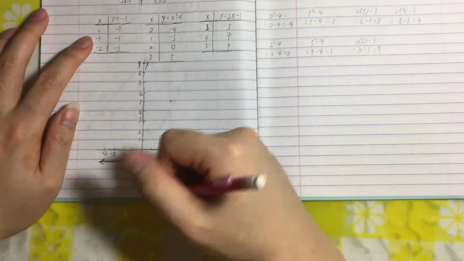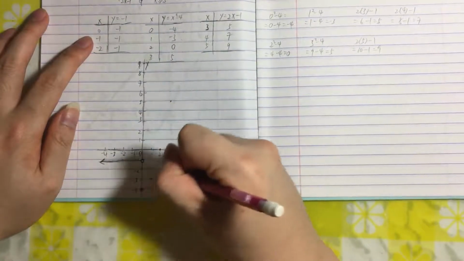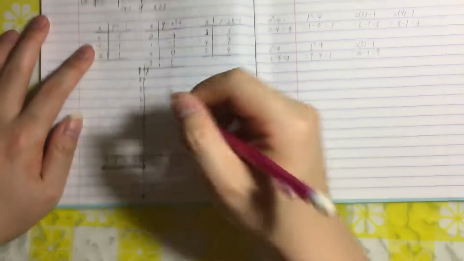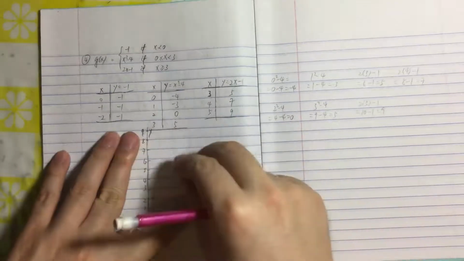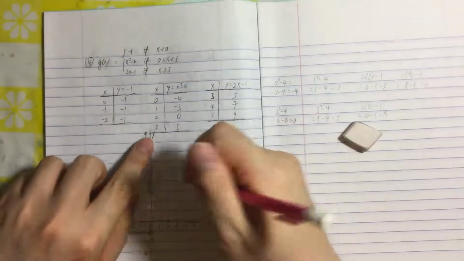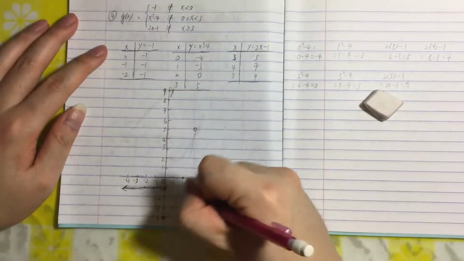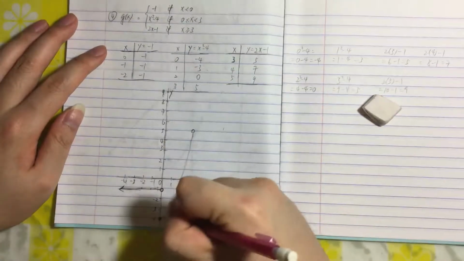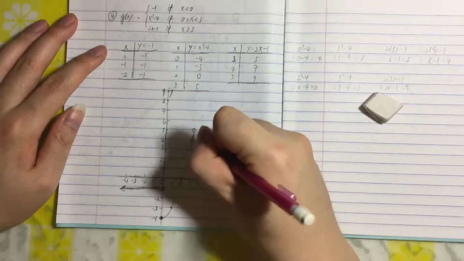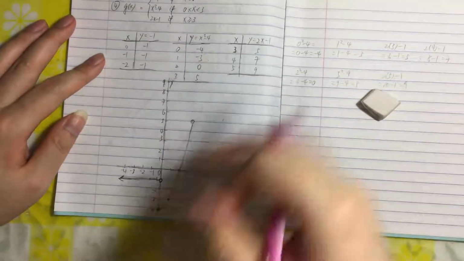Then connect all these points using smooth curves. And for the last point here, 3 is not included. This is an open circle. For the last point, (3, 5), since 3 is not included, that's an open circle. Then connect these points using smooth curves.